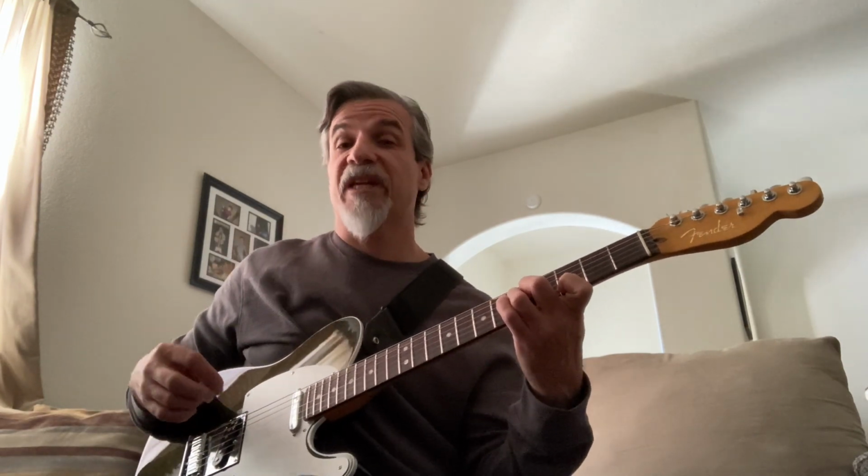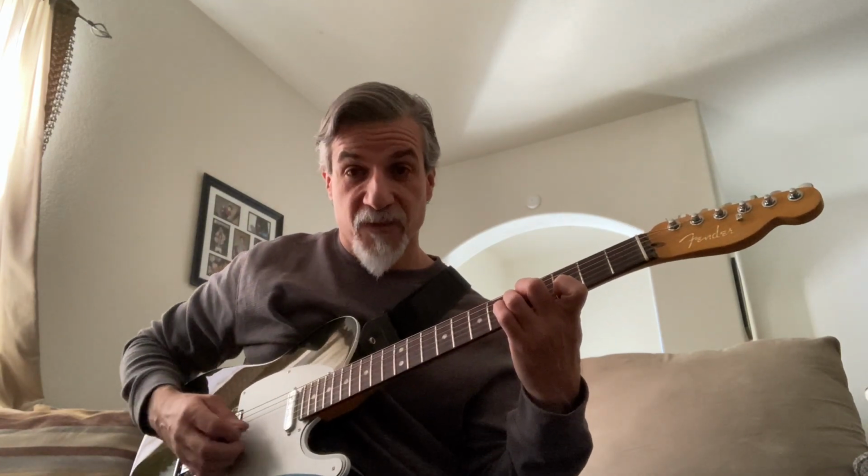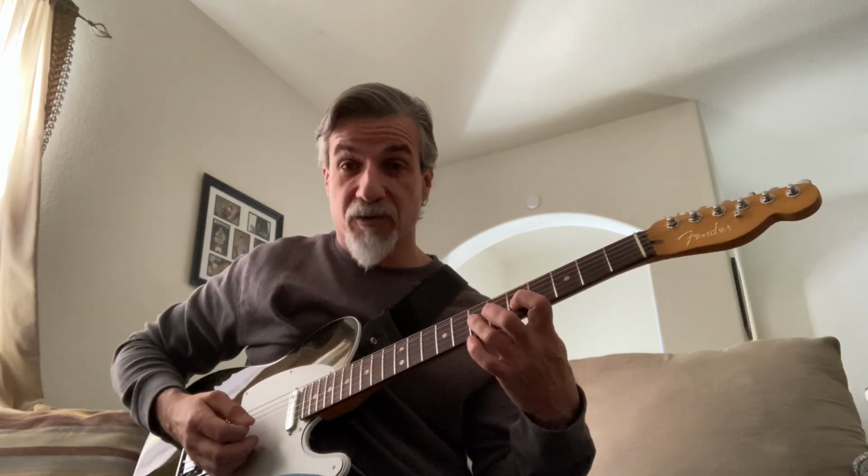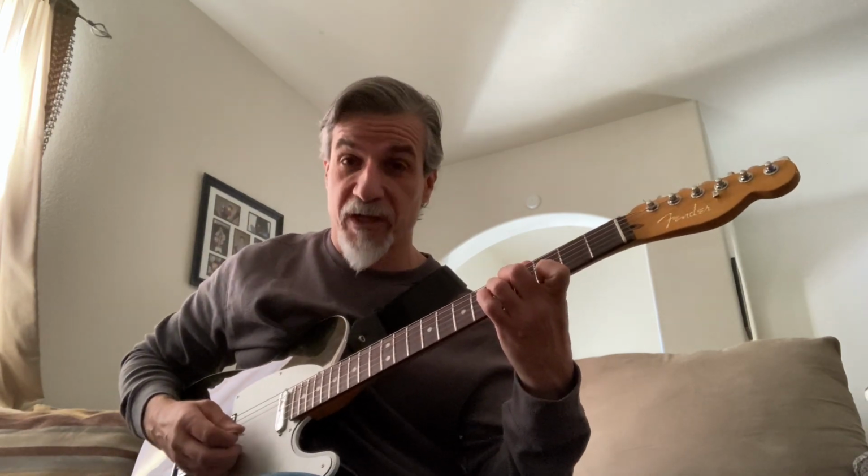Now, since we're in the key of C, because we're doing a C major chord, this note, the D, is the second note in the C major scale. That's where the 2 comes from. So 2, 3, 4, 1, 2.